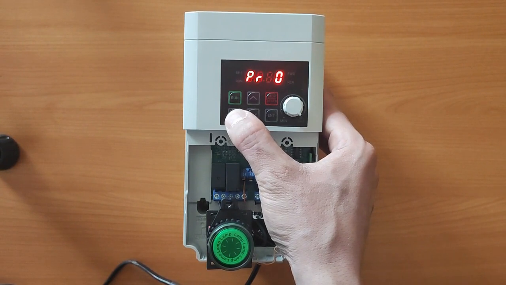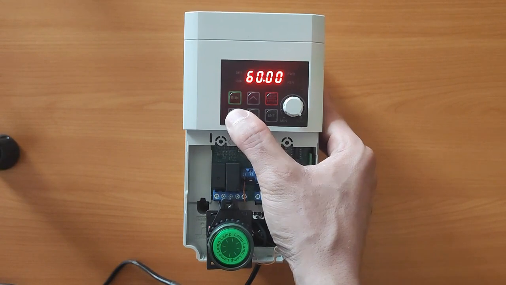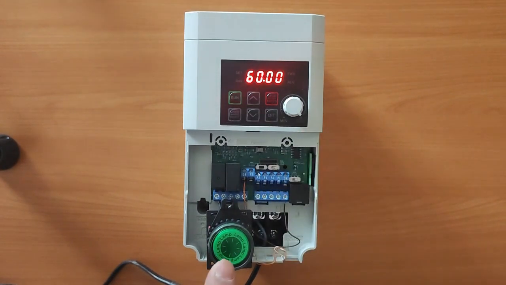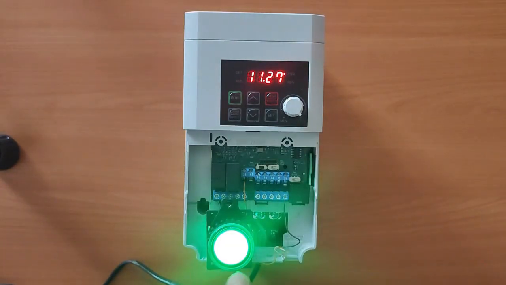Now I've defined my output relay 1 to be in run mode. If I start the inverter, the signal light that I connected here should turn on. I'm starting the inverter. You can see that as soon as I start the inverter, my relay 1 activates and my signal light turns on.